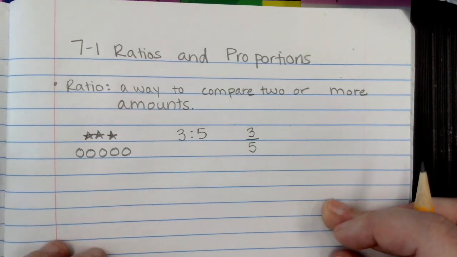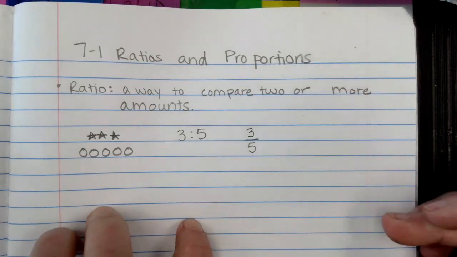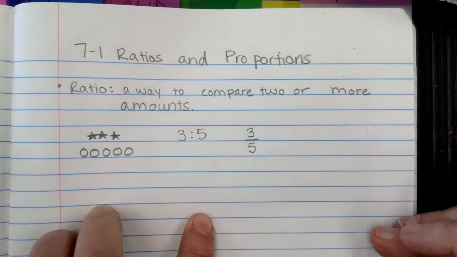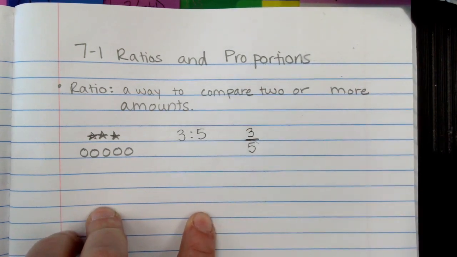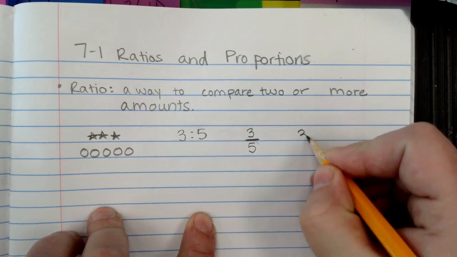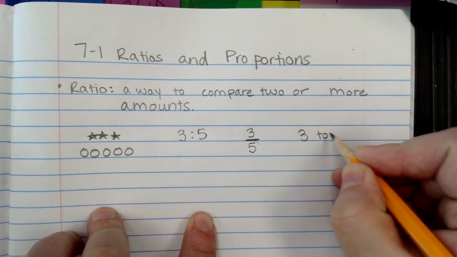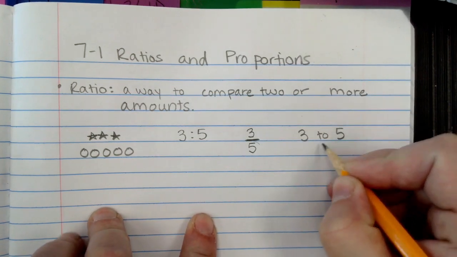What's another way we can write a ratio? Does anyone remember that third way? The slash is the same thing as a fraction. Same idea. What word might you use? 3 to 5, actually spelling out the word T-O.